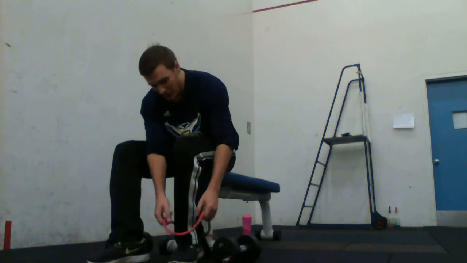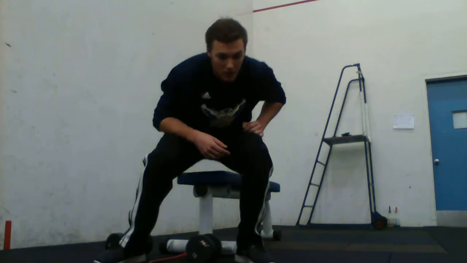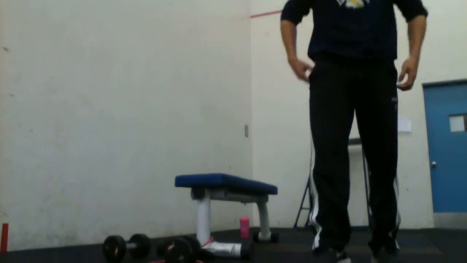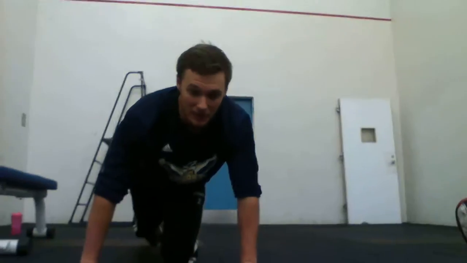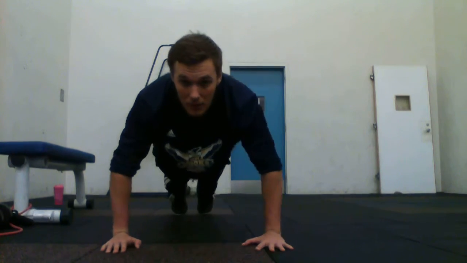So next, the closed kinetic chain. Closed kinetic chain exercises are usually more complicated. A lot of the time you need stability in order to do them. So by decreasing stability, a lot of times you make an exercise harder. To start the upper extremity, I'm going to be doing a push-up.